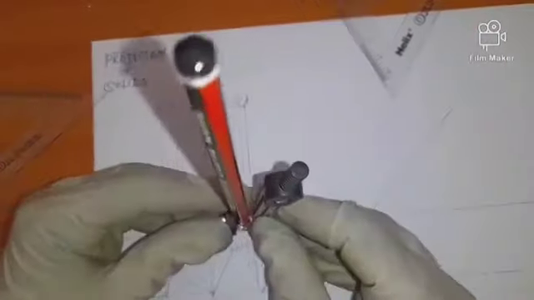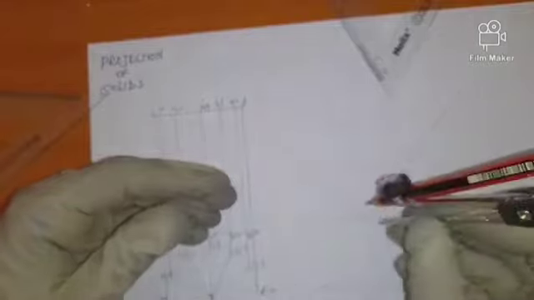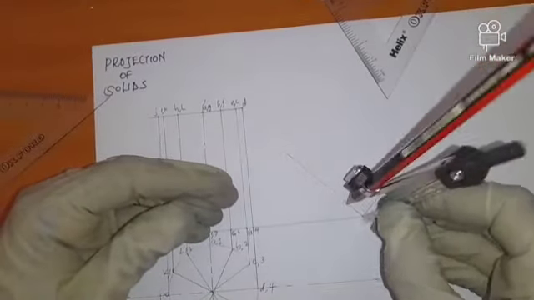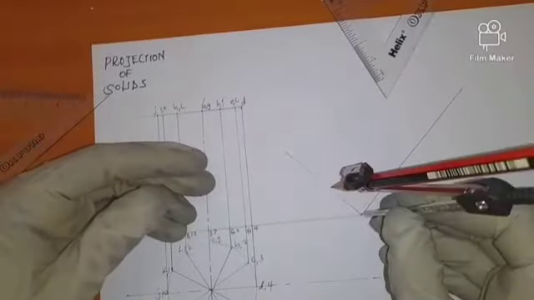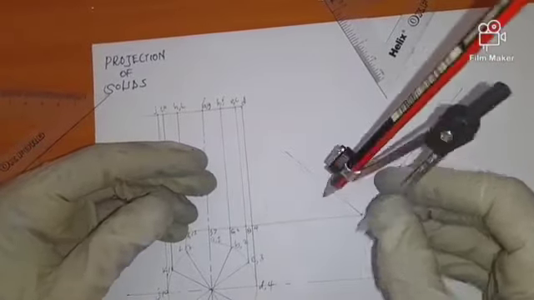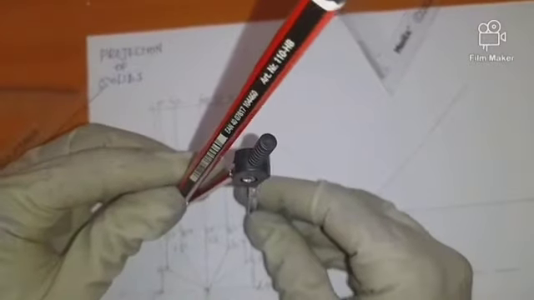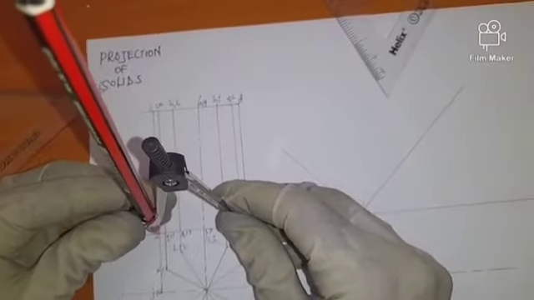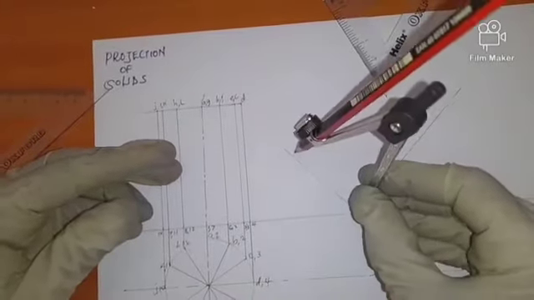The second, we copy this. The third, we copy this. The fourth, so we have it here.